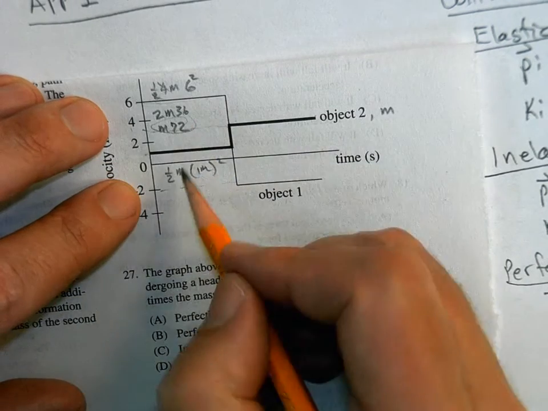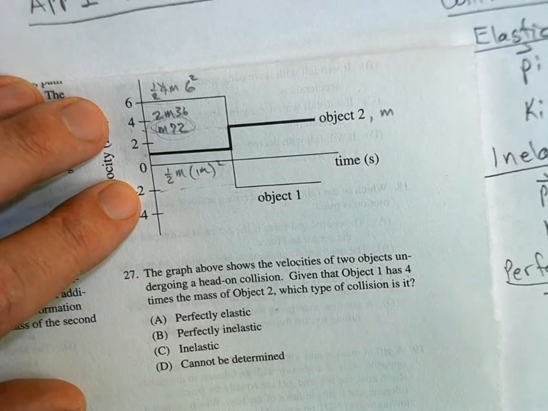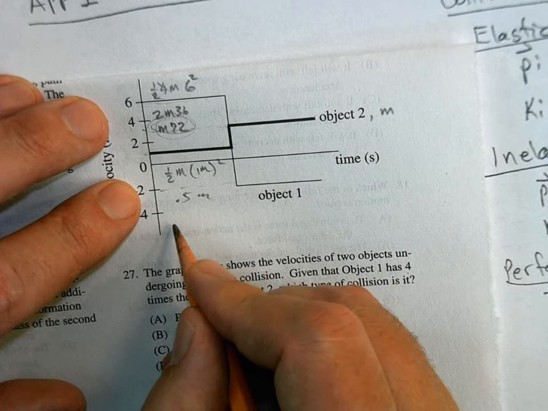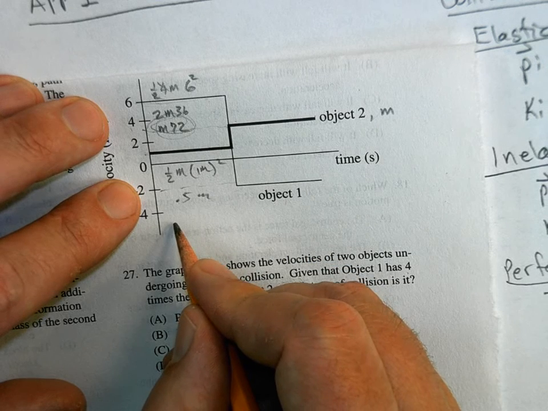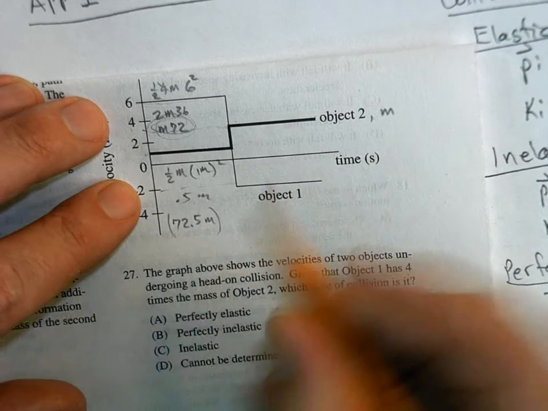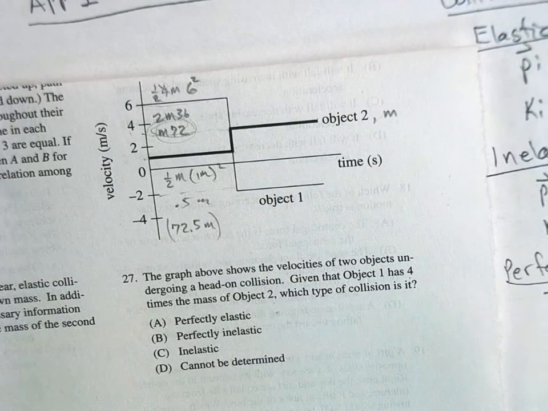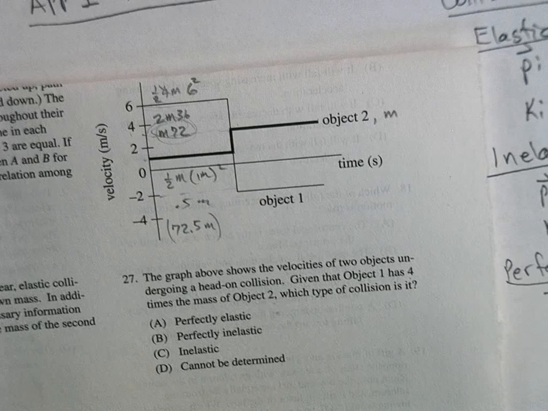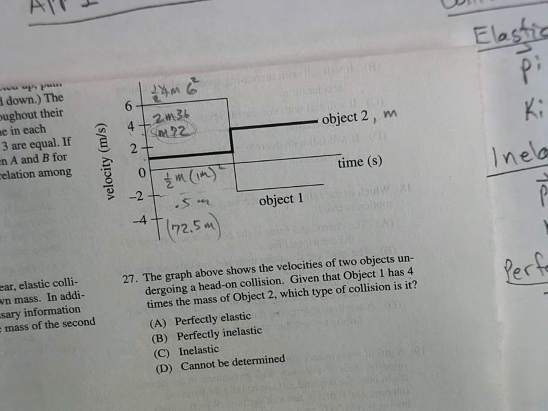So when you add them together, m times 72 plus 0.5 m, you get 72.5 times m. That's the kinetic energy before the collision. Now it's kind of a weird way to do it because we don't know what the mass is. And if that really bothers you, just give it a mass of 1 kilogram, and this would be 72.5 joules.